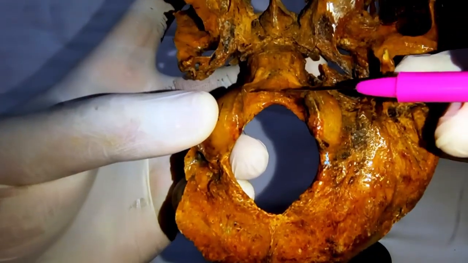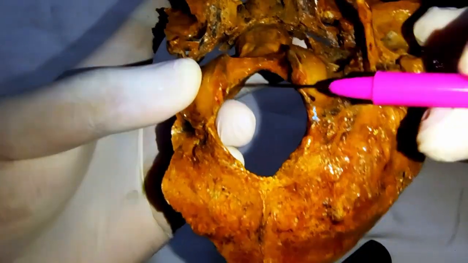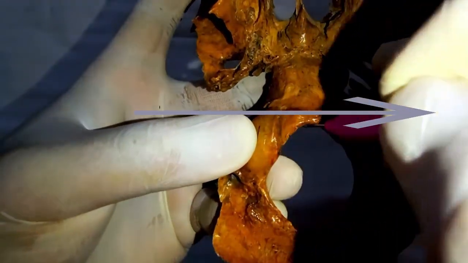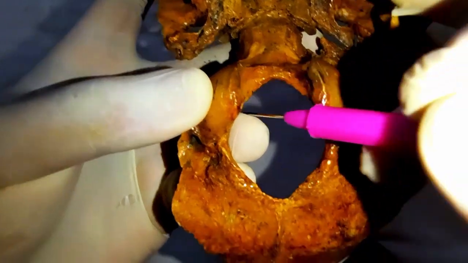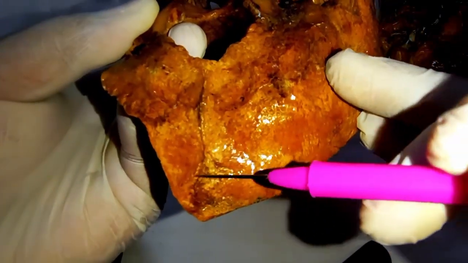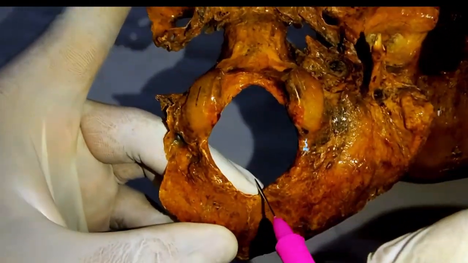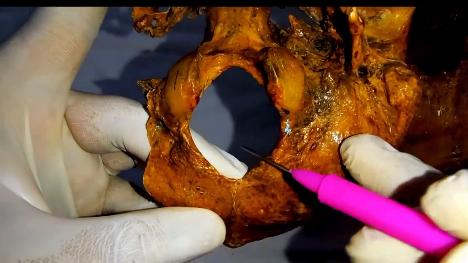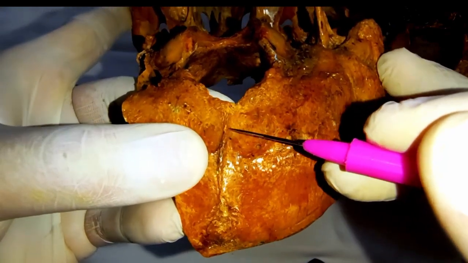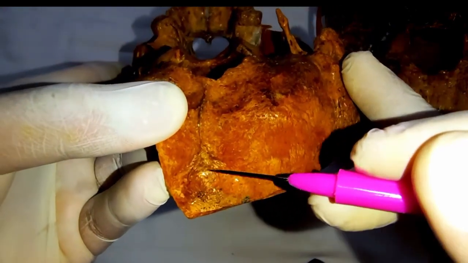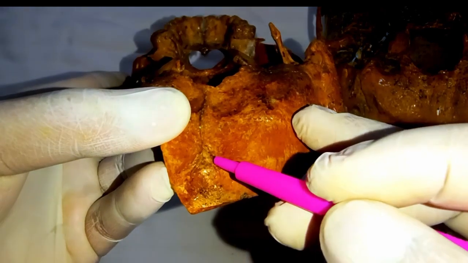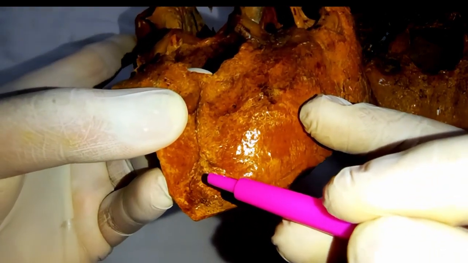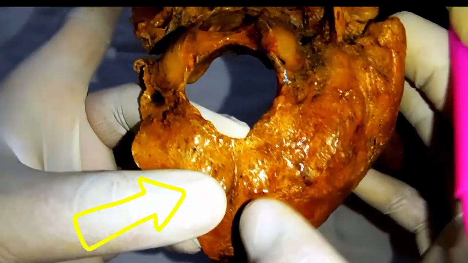So this is about the third part of Norma Basalis, the posterior segment, which extends from the anterior margin of foramen magnum up to the occipital protuberance. Midline structure. In the midline, we have this big foramen that is called the foramen magnum. A ridge-like structure. This is called occipital crest, and it ends here. This area is called the external occipital protuberance. These are the midline structures.